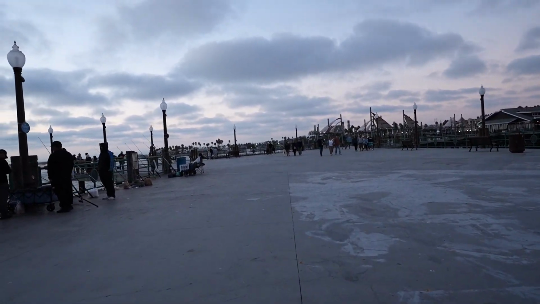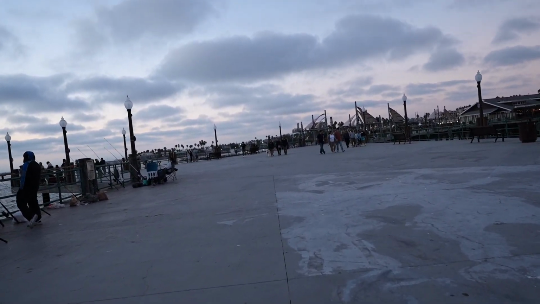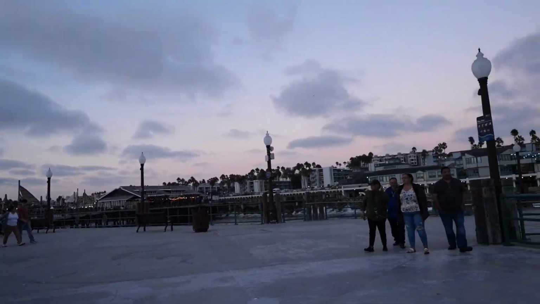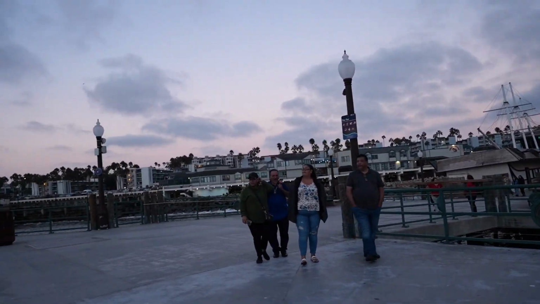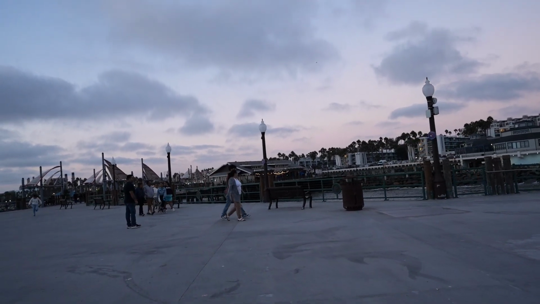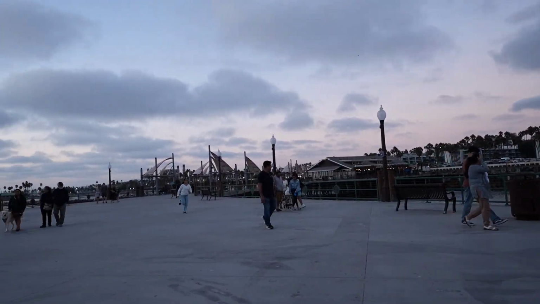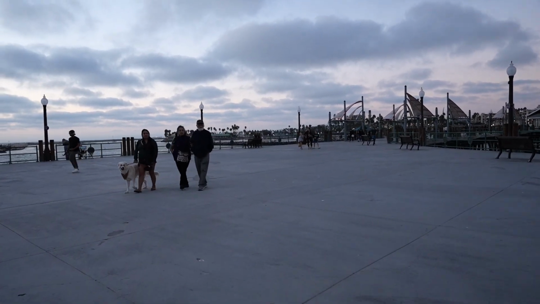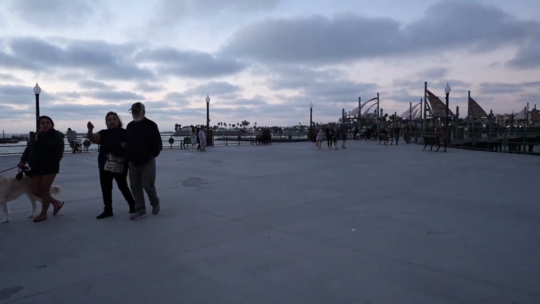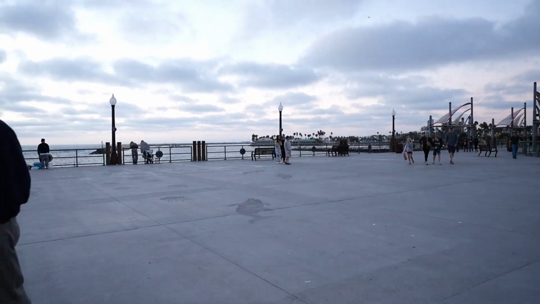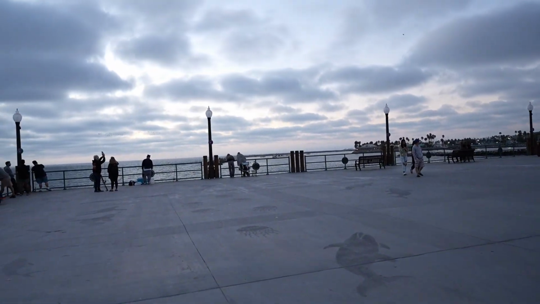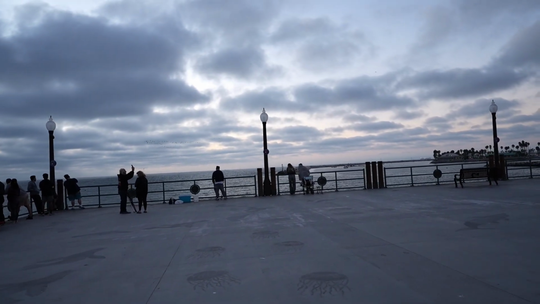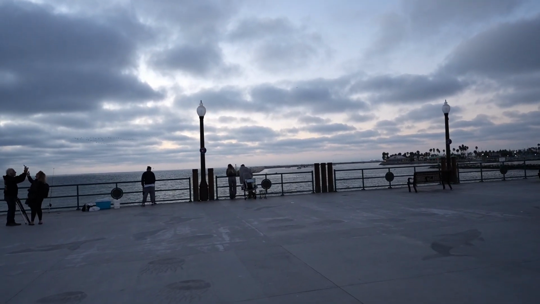Okay, active stabilization, walking the Redondo Beach Pier. Just showing a wide look of Redondo Beach Pier. Holding the camera with two hands. This is my favorite beach. I love Redondo Beach.